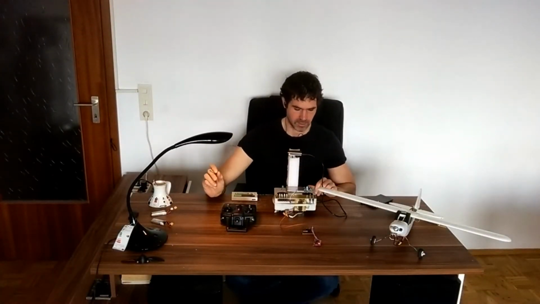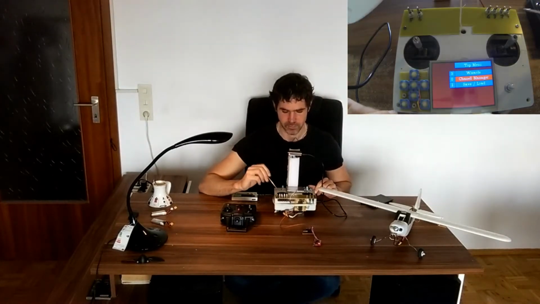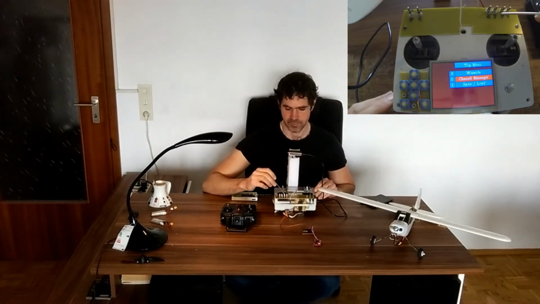What I'm going to do now is set up the student access, and first of all I'm going to mount this camera so that you can see what I'm doing in the menu. So I have hooked everything up. First I'm giving a little intro to the inputs of the main transmitter.